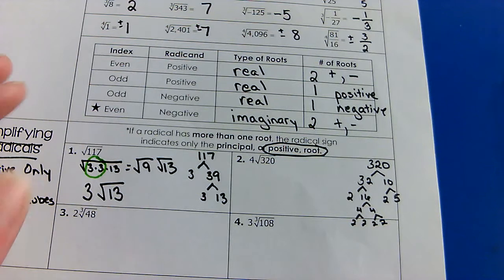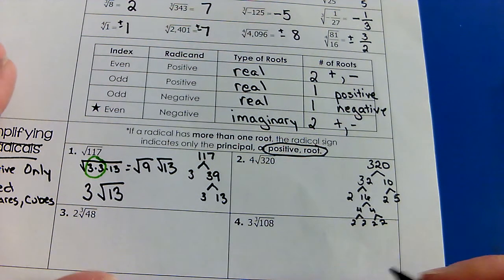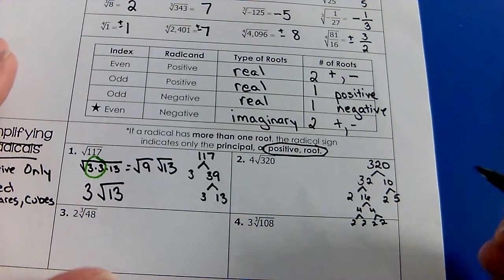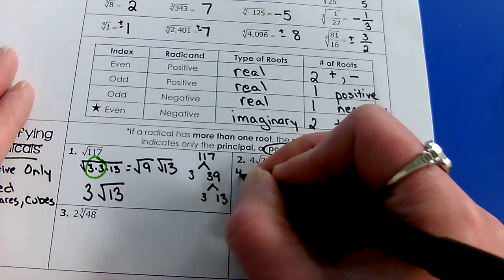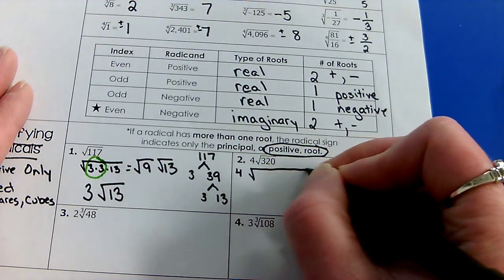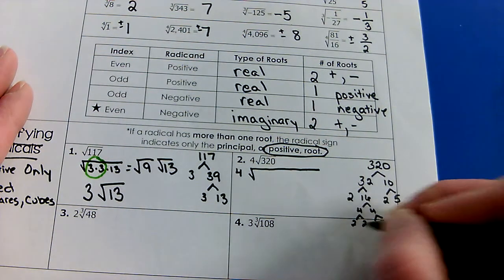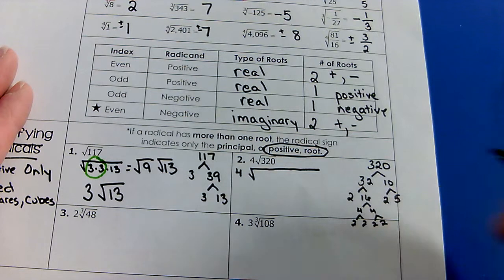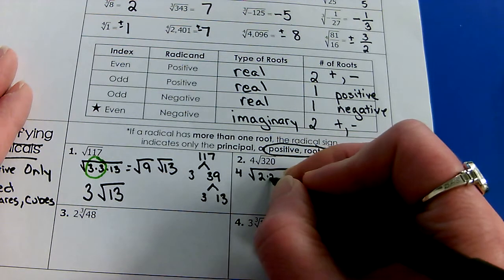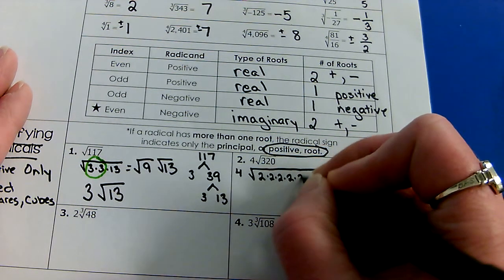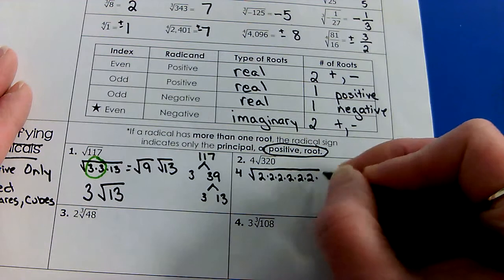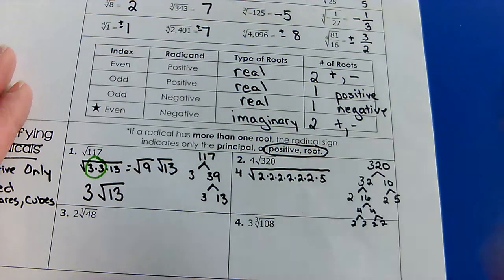Ooh, I like this. I see a lot of pairs. Not pairs like fruit, but pairs of numbers. So if I look at this, I have a 2, 2, 2, 2, 2, 2. I got 6 of them. 2 times 2 times 2. 2 times a 5.